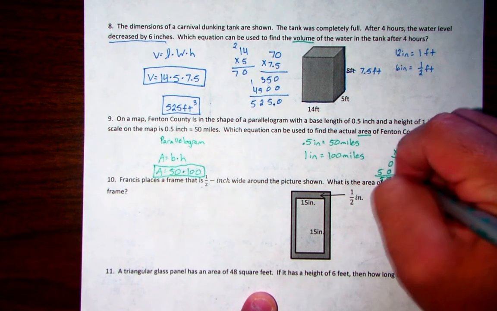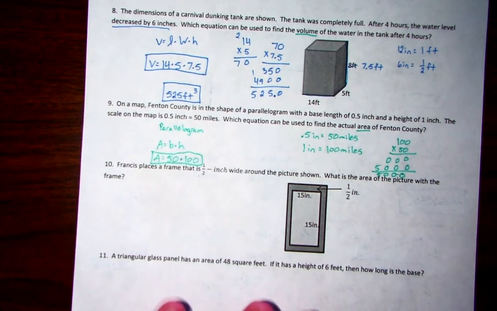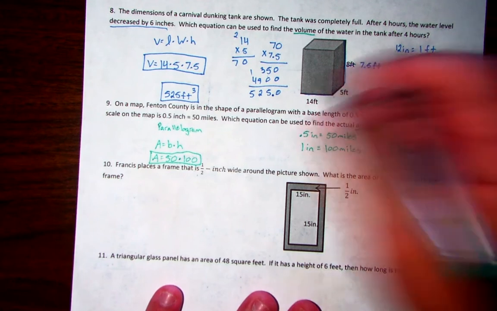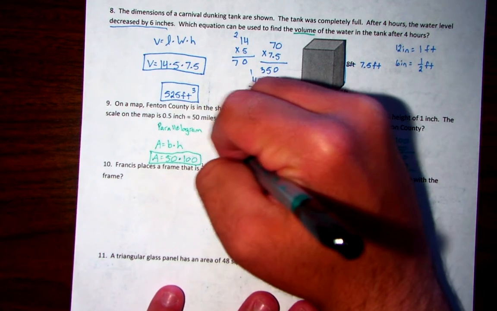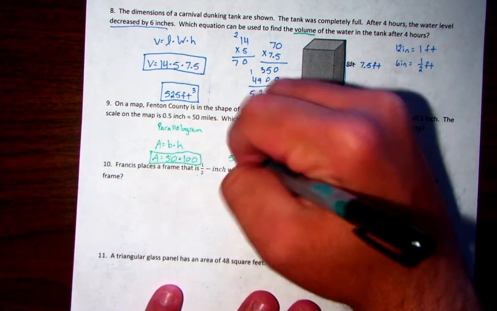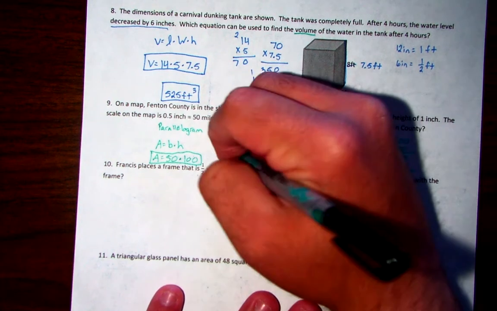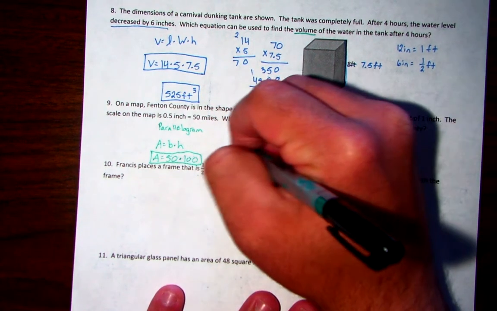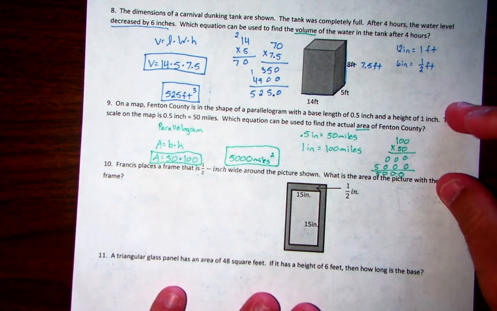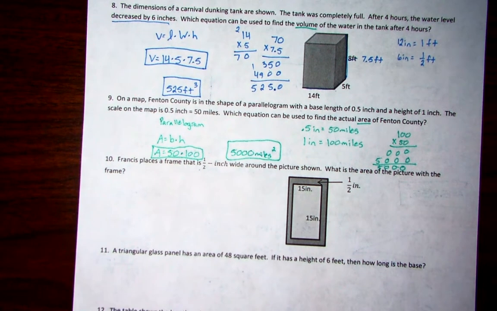Oh, would you look at that? It would be 5,000 miles squared. Again, look how easy this is once you put down the formula from the formula chart. All you're really doing on this test is multiplying. That's the biggest thing you're doing on this test.